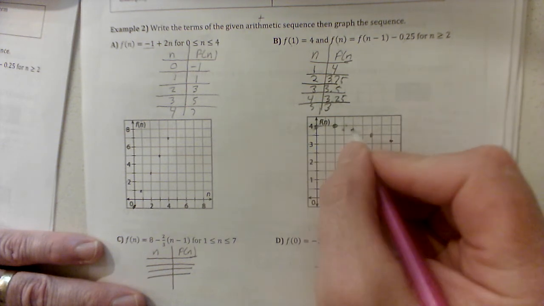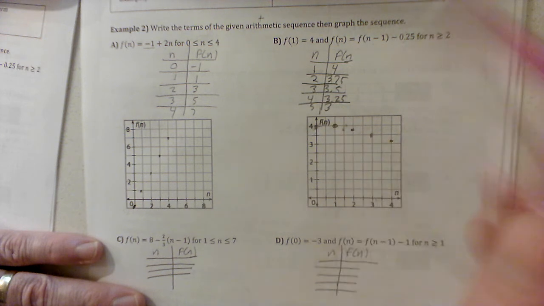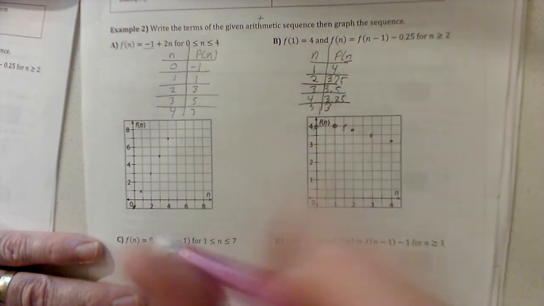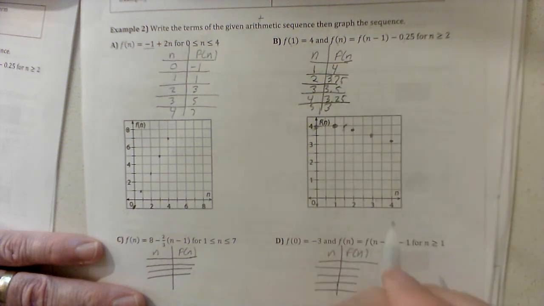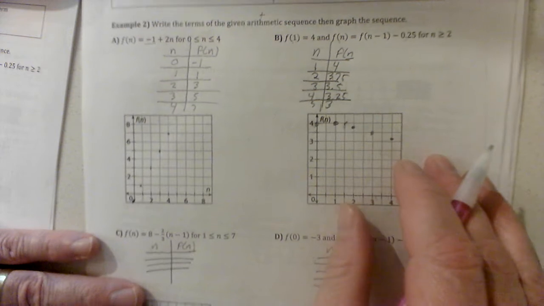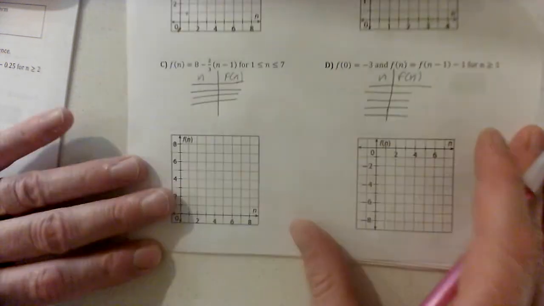Right there, and again, these are explicit and recursive routines, but in both situations we're getting discrete points. We're not drawing a line. We're just going to be plotting the points and leaving it. Two more of these. Here we go.